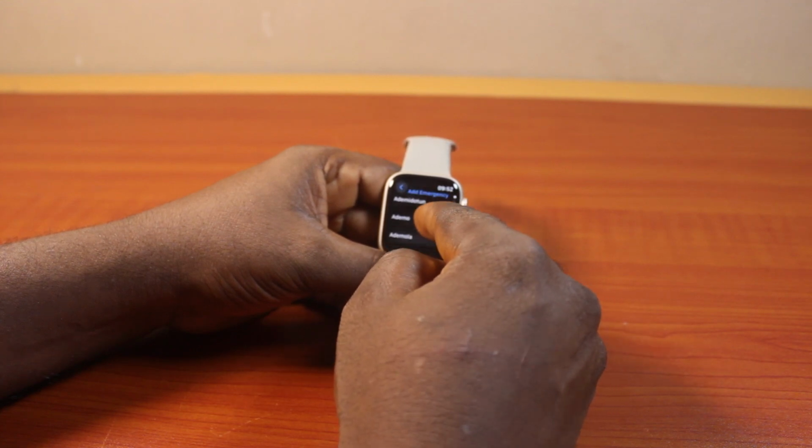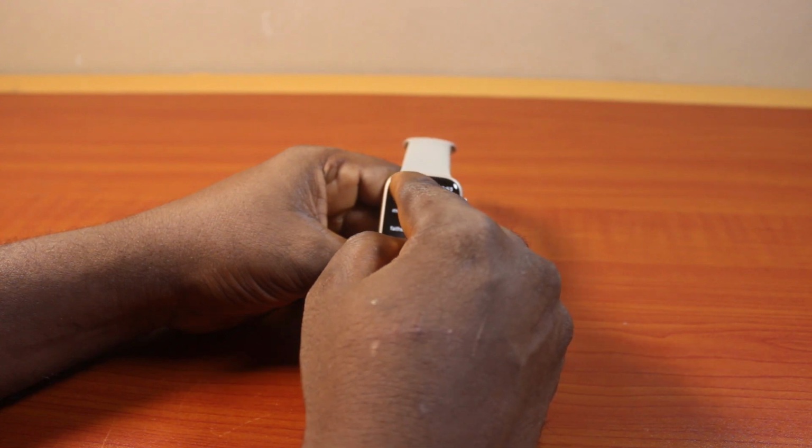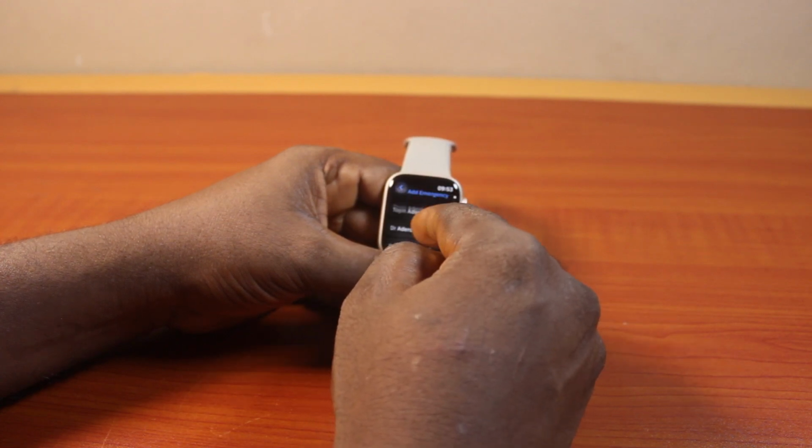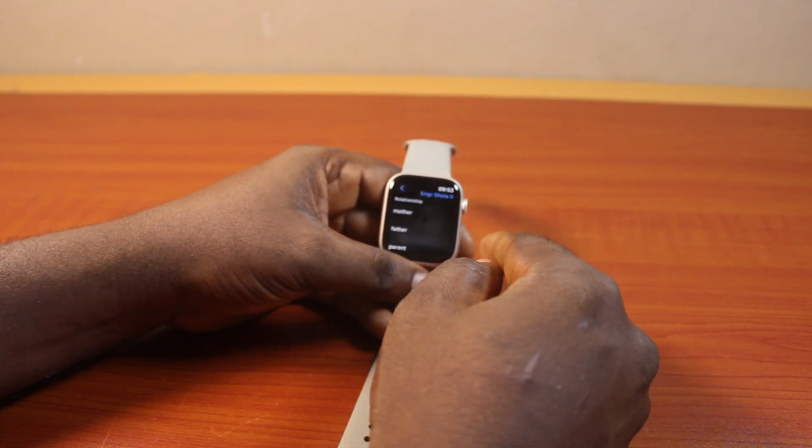You see this, so you cannot use your own phone number as an emergency contact. You need to add someone else as your emergency contact. So just keep scrolling until you get to the contact you want to use as your emergency contact. Now once you find the contact, just click on it.